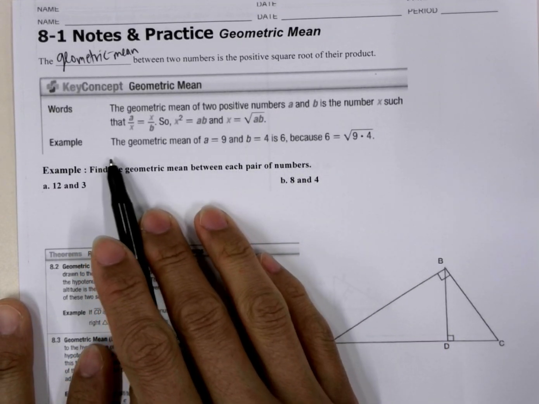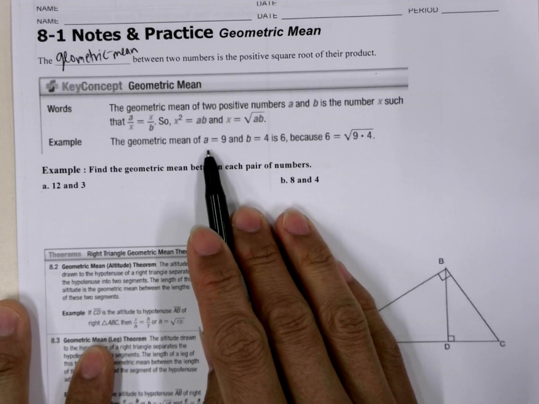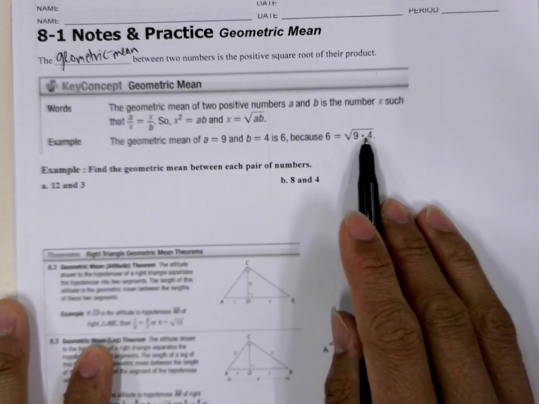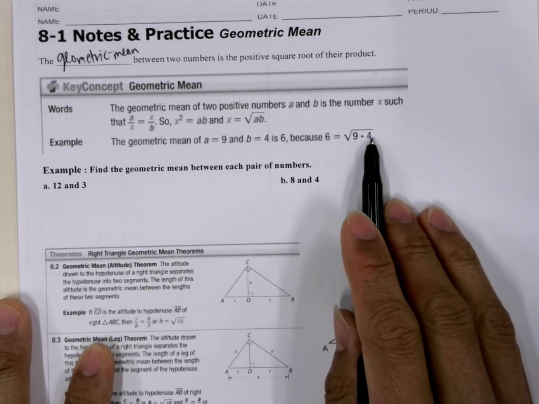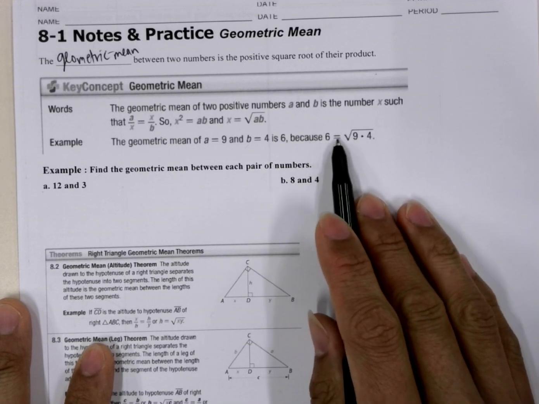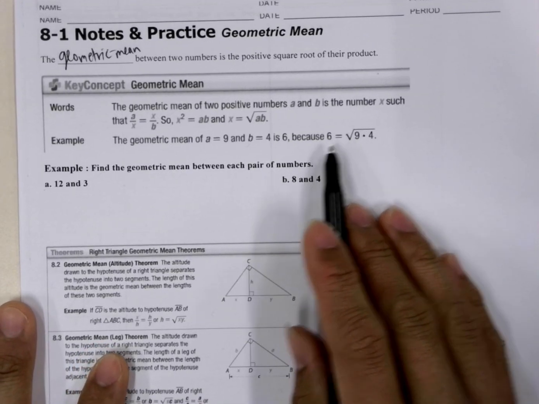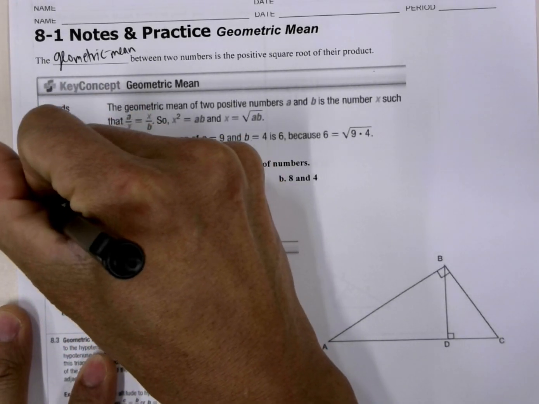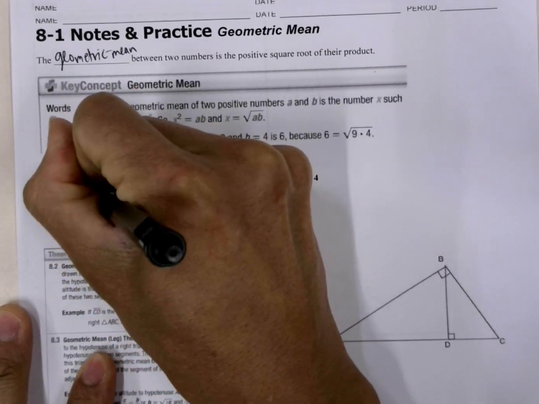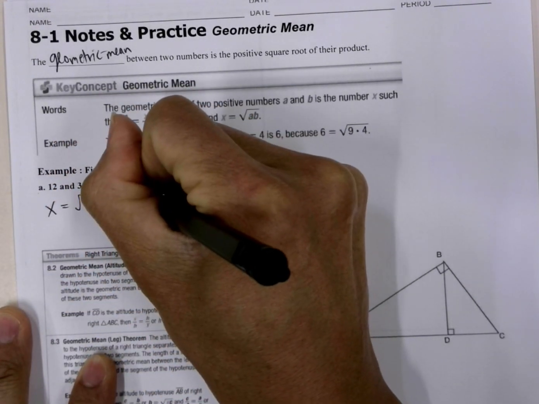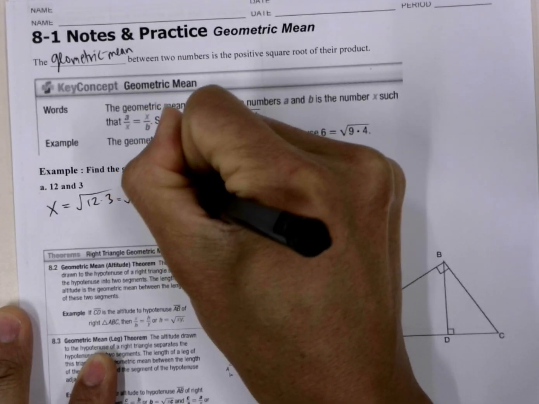Okay. So here's an example. Find the geometric mean of a and b, where a is 9 and b is 4. Well, we multiply a and b. We get 36, and the square root of 36 is 6. So the geometric mean is 6. Right? So how do we find the geometric mean between these two numbers? Well, x is equal to the square root of 12 times 3. And that's going to equal the square root of 36, and that's going to equal 6.